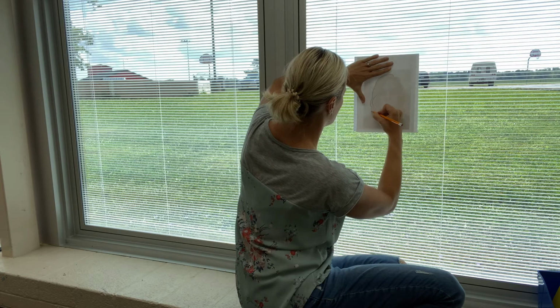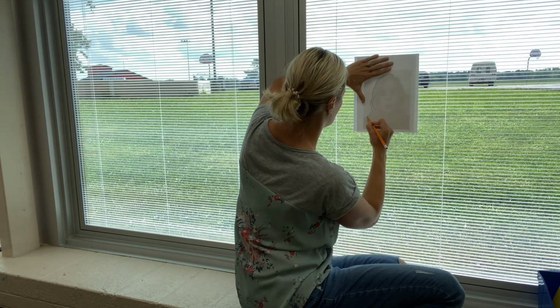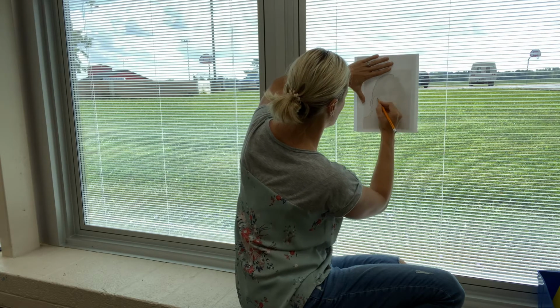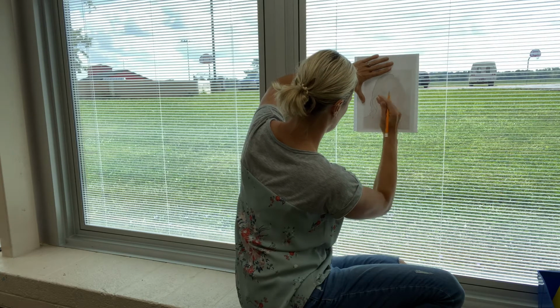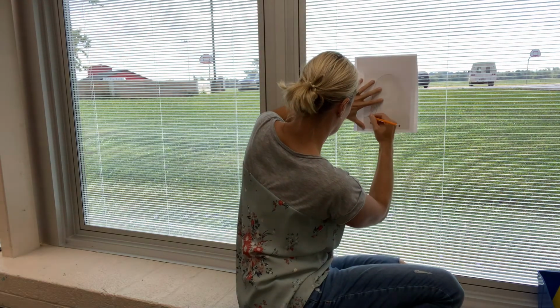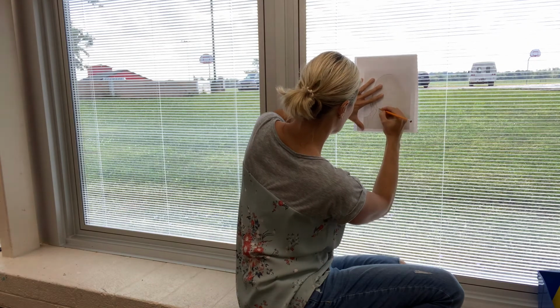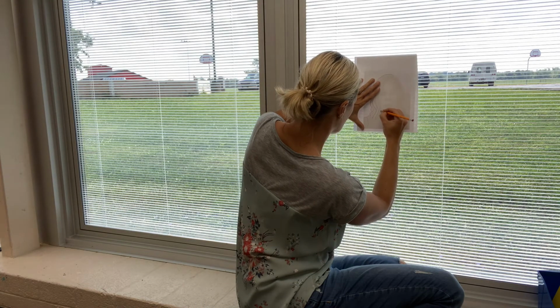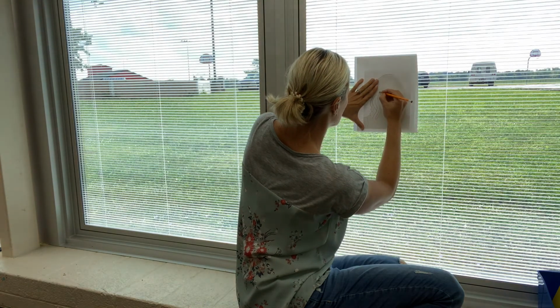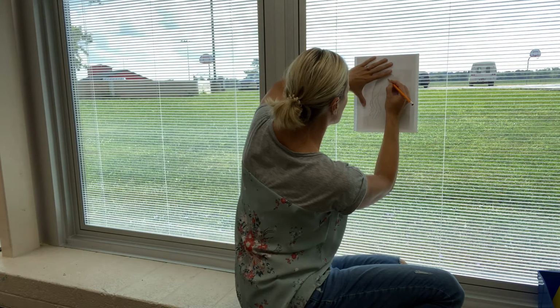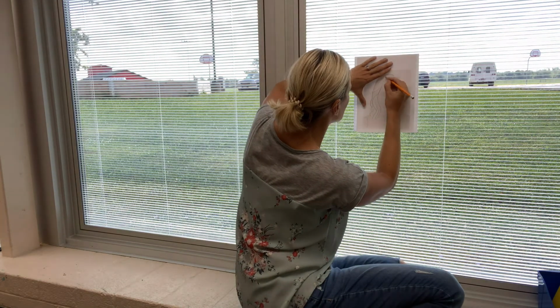So now you're overlapping your two pieces of paper, and you're just tracing those Sharpie lines, all of the main details of your face, hair, and shoulders and clothes, onto your clean drawing paper.